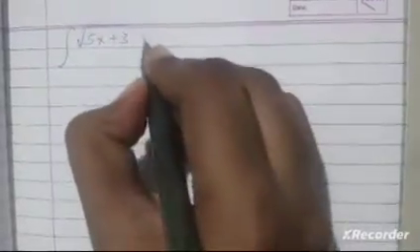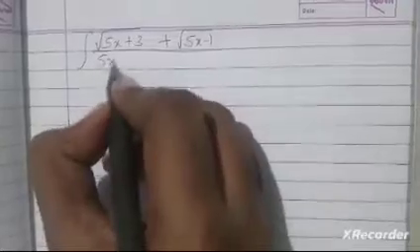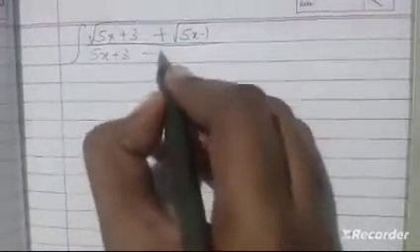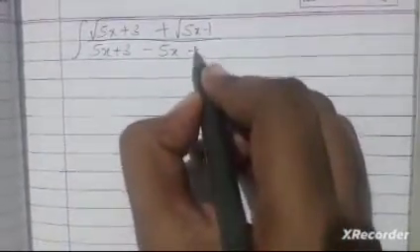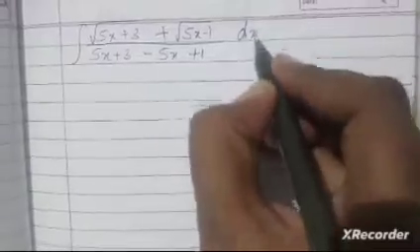Now integration root 5x plus 3 plus root 5x minus 1 whole divided by, now we will open up the brackets, 5x plus 3 minus 5x plus 1 dx.